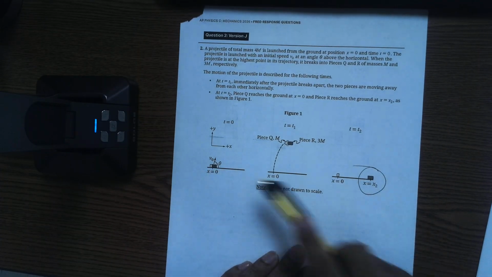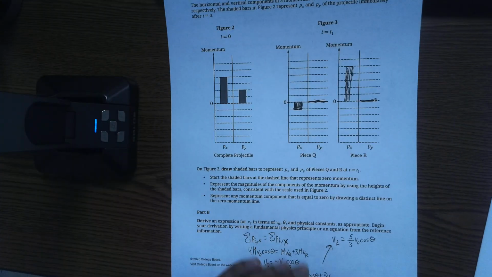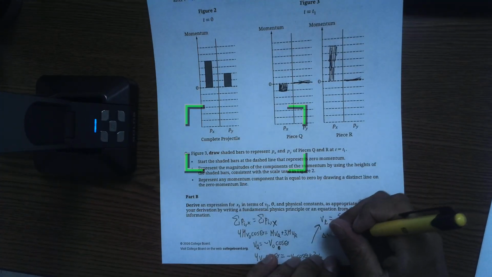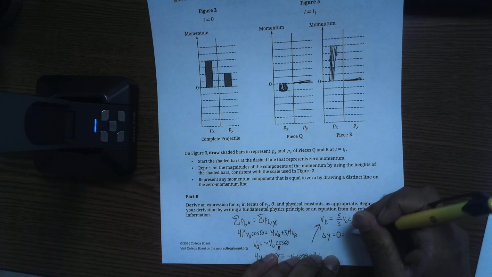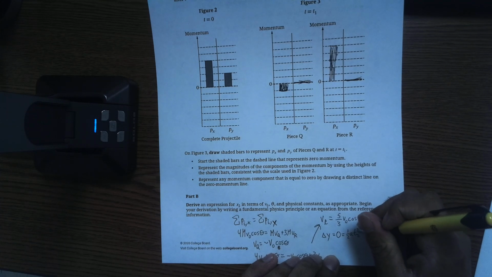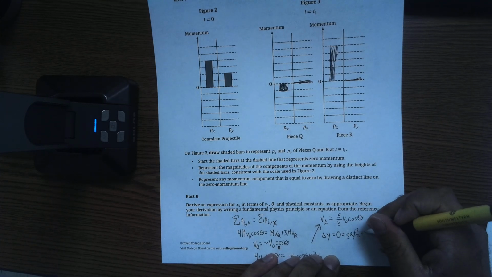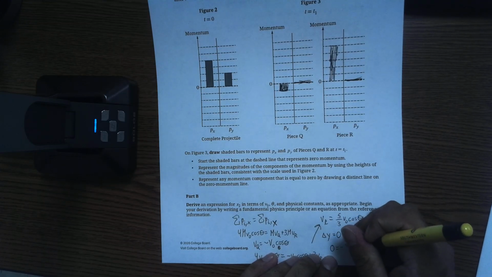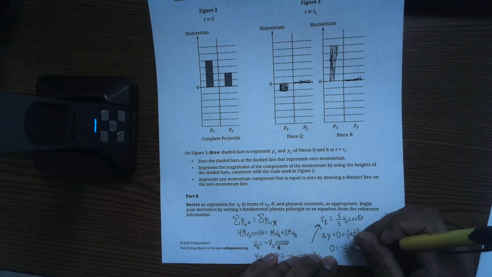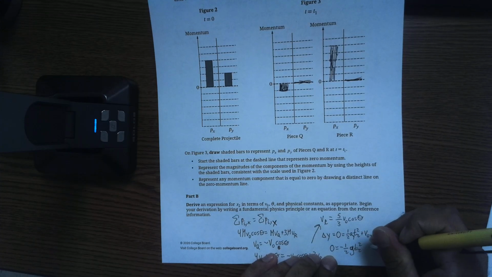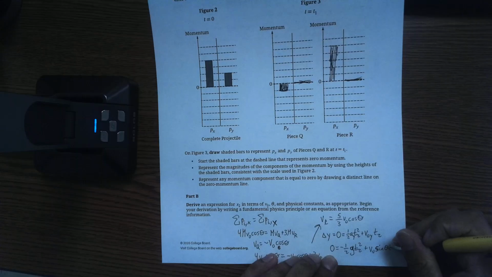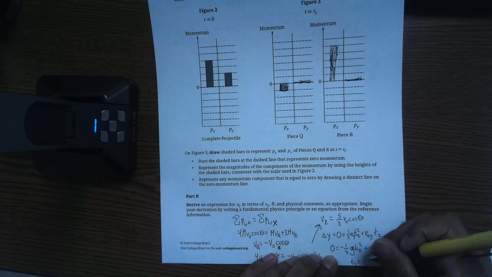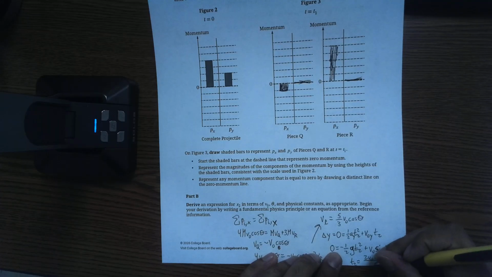That's not too bad because everything has a zero vertical displacement. So we can say delta y is equal to 0, and that's equal to half a t2 squared plus a y rather plus v0y times t2. So 0 is equal to negative 1/2 g t2 squared plus v0 sine theta t2. T2 must equal 2v0 sine theta over g then. That should be a g.